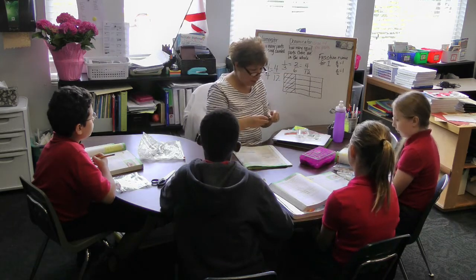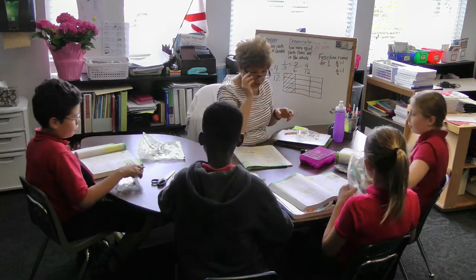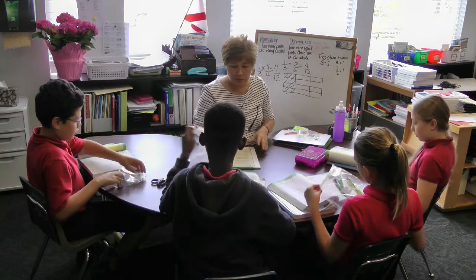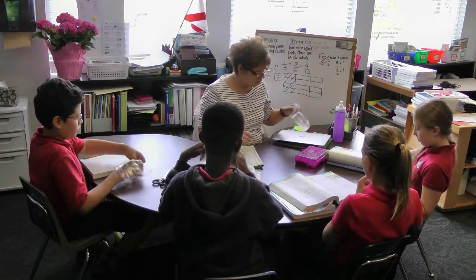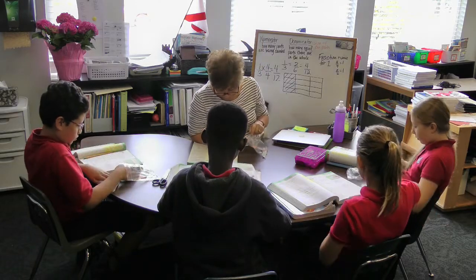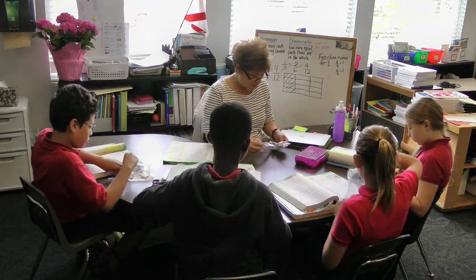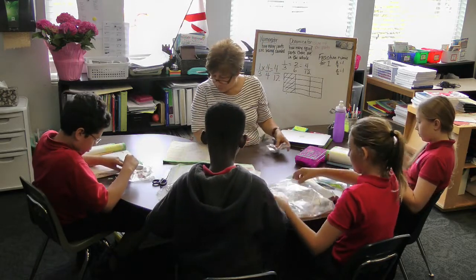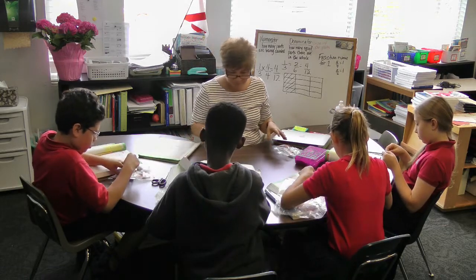Now we're going to compare a couple fractions using our fraction strips to see if they are equivalent. And if not, I want you to tell me why you think they're not equivalent. So we're going to compare 2/4 and 3/8. So with your fraction strips, you're going to take out your 4ths and your 8ths.